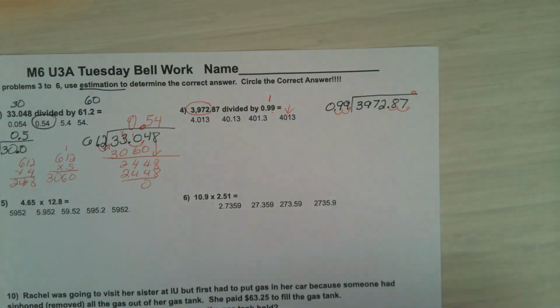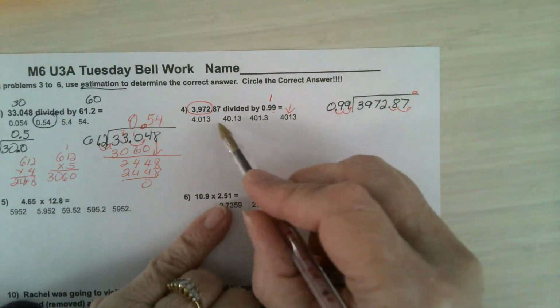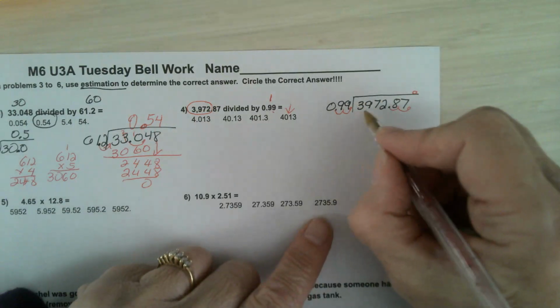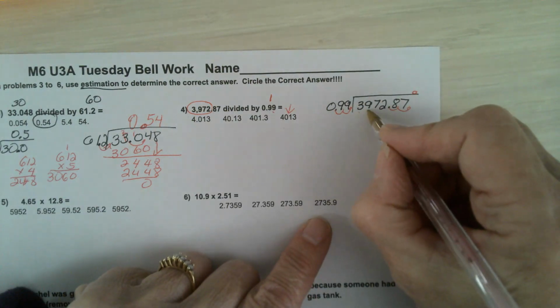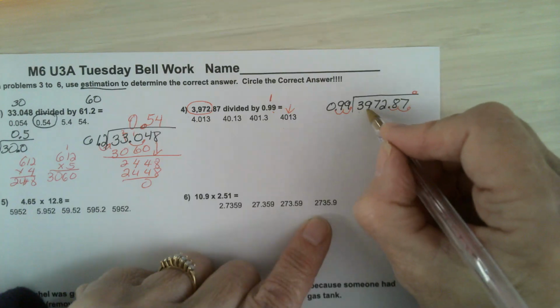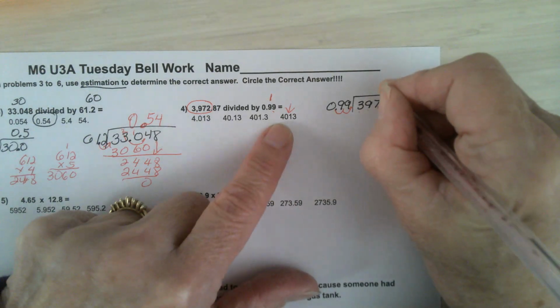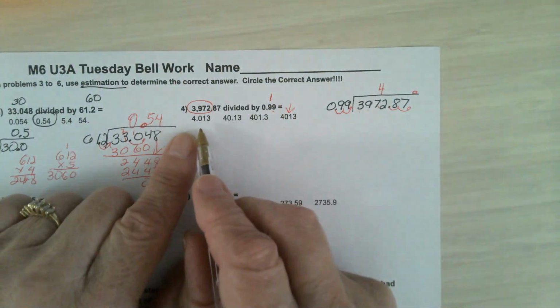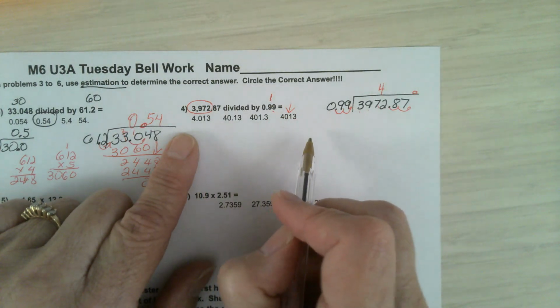Okay, so you know that the number is going to be 4. How many 99s are in a 3? None. In a 39? None. But in a 397, we know the first number is going to be a 4. Why? Because that's the only choices you have in the multiple choice.